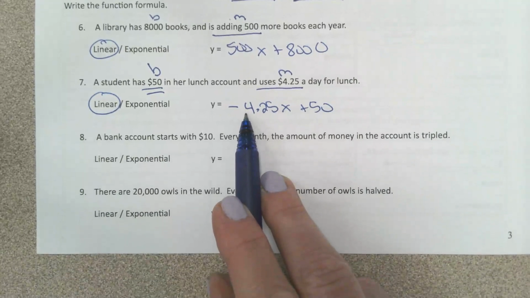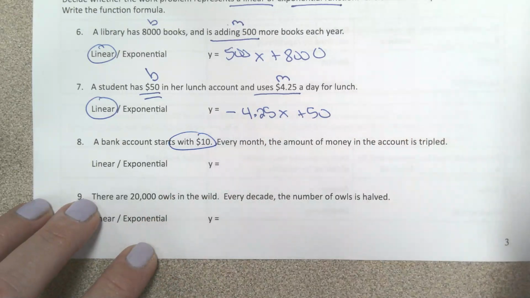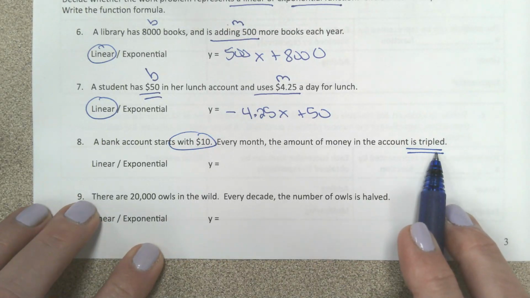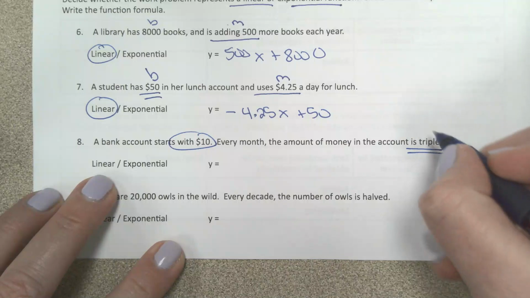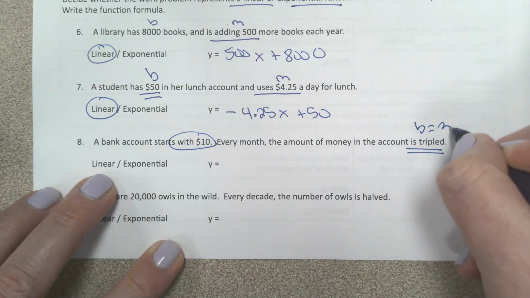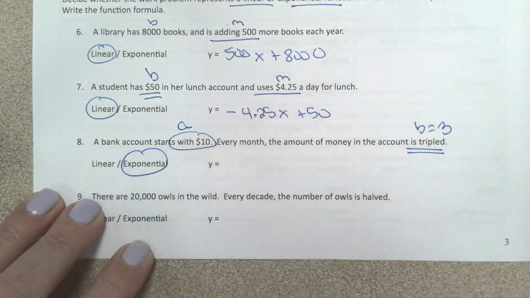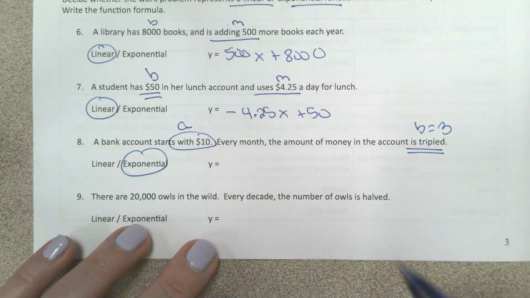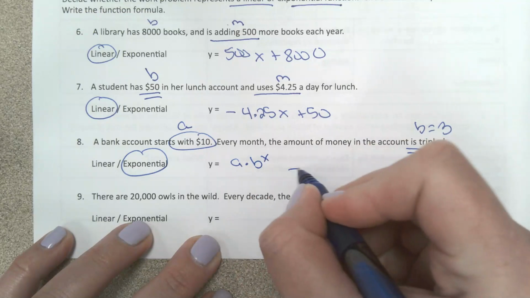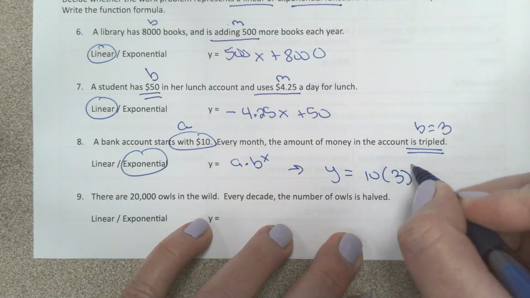Let's see if I can get through the next two before the bell. My account starts with $10. Every month, that amount of money is tripled. So tripled is the same thing as multiplying by 3, so that is your rate, and that makes b equal to 3. I'm starting with $10, so that is your a, and this is an exponential function here. So in my equation, y equals a times b to the x, I get y equals 10 times 3 to the x.